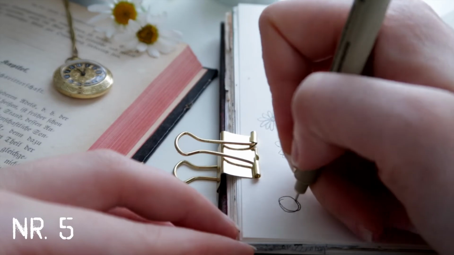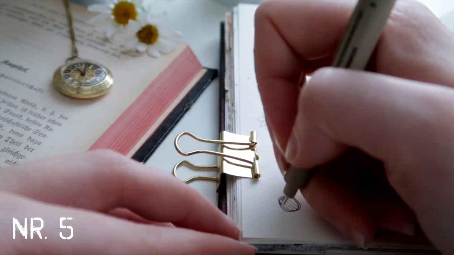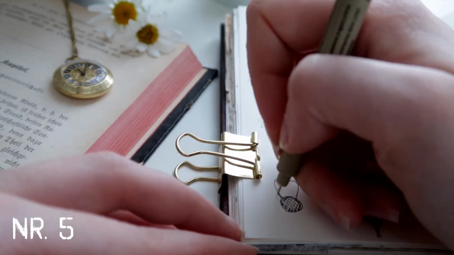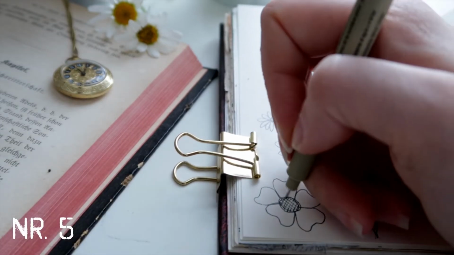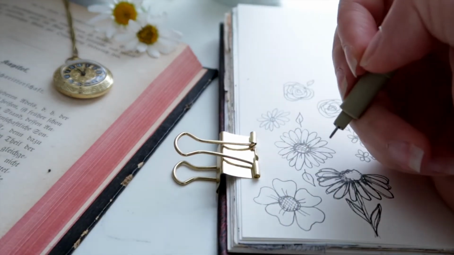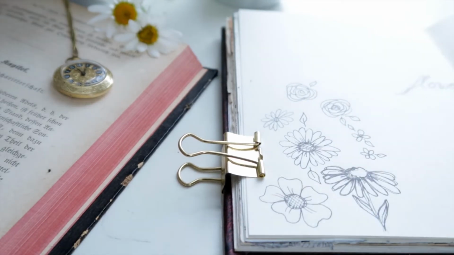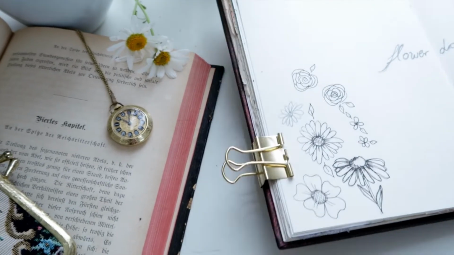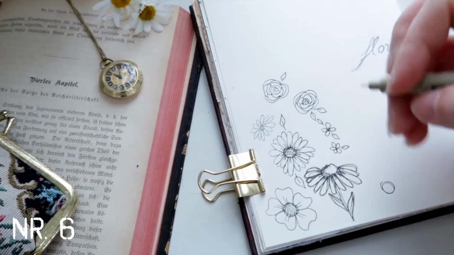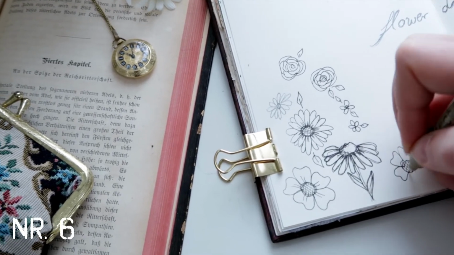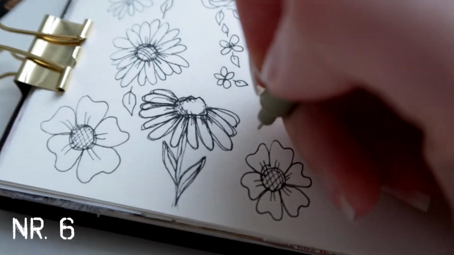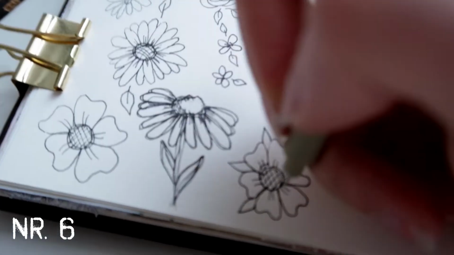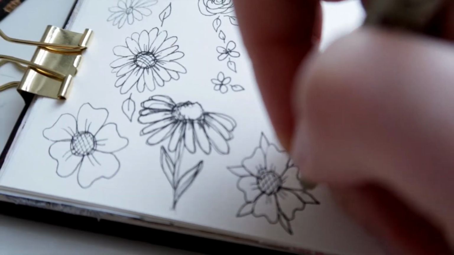For flower number 5, you start again with the circle with some shadows and add some bigger, more wobbly petals. The next flower is kind of the same as before, but you also add some pointy leaves in between the flower petals.